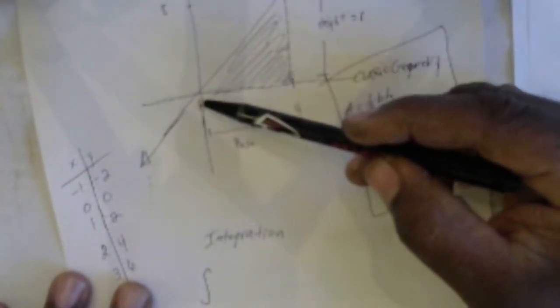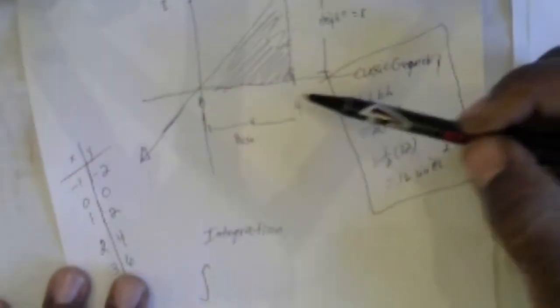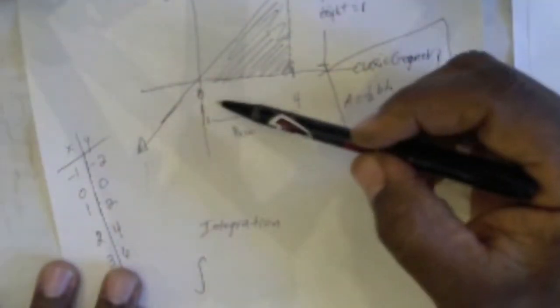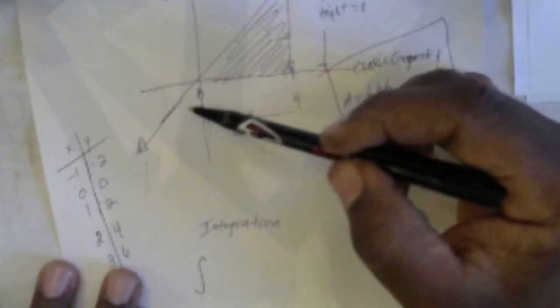Since we're integrating on the x-axis, I'm going to use my domain as my upper and lower limits. So we're integrating on the x-axis from 0 to 4, so my lower limit is 0. My upper limit is 4.